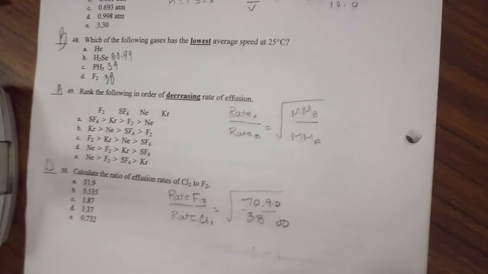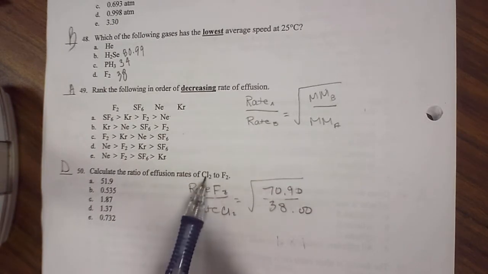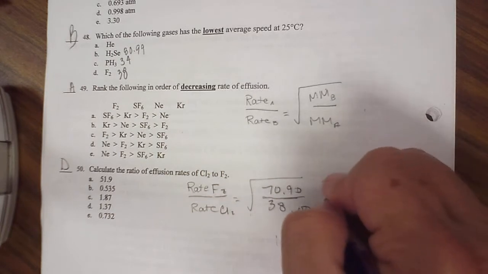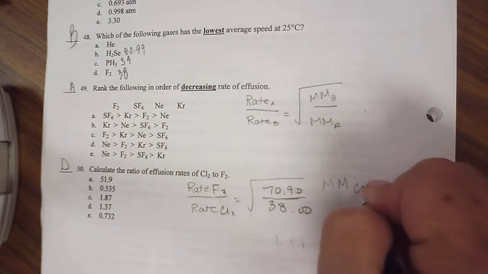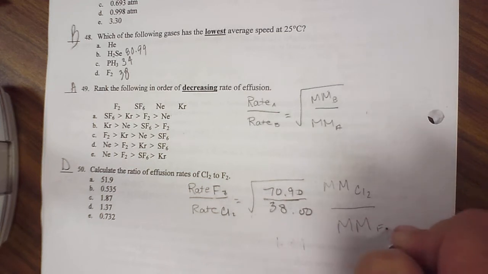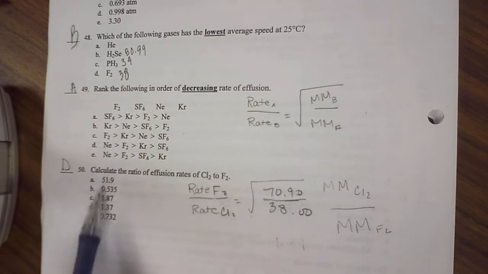Okay, the last one that Gracie wanted was calculate the ratio of effusion rates of Cl2 to F2. The formula is the rate of F2 over Cl2, and then the rate is inversely related to the square root of the molar mass. This is the molar mass of chlorine over the molar mass of F2. Now, I could have flipped these, and when I did, I did not get one of these answers.